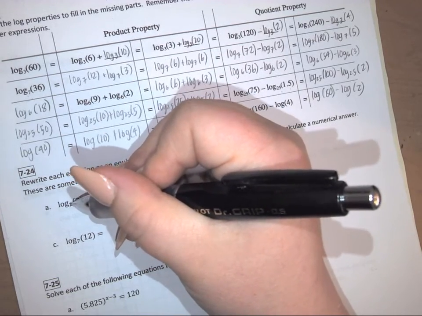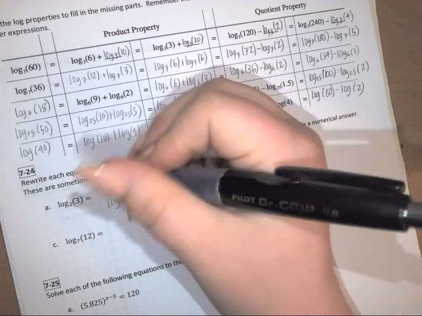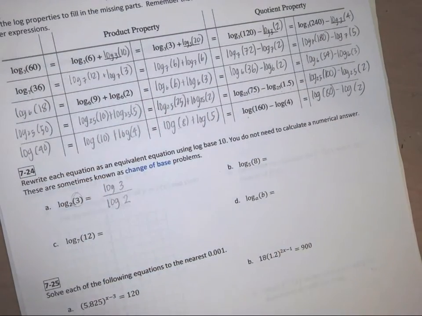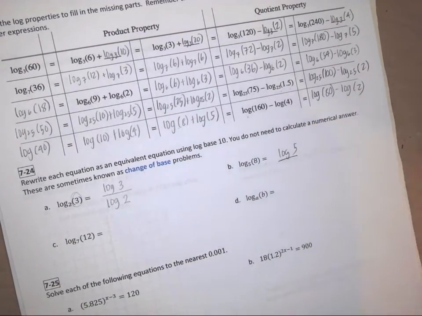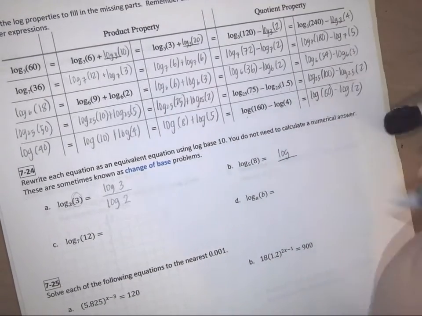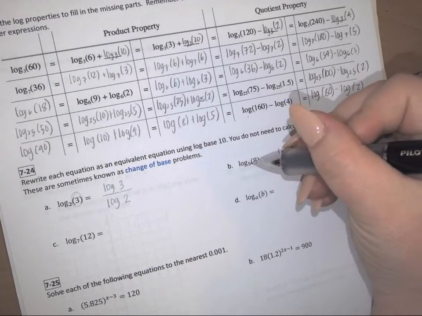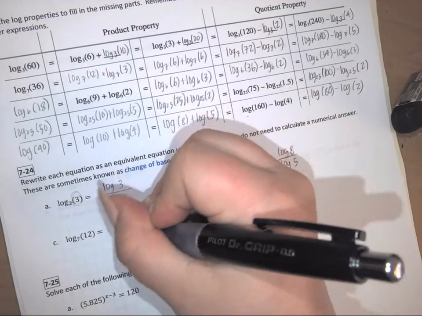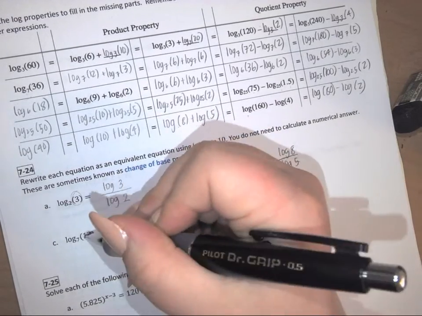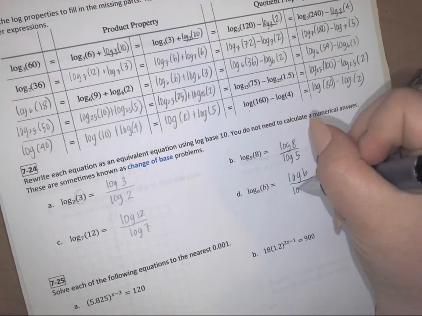So log 2 is the base, so log 2 goes in the bottom, and then this one is on top, so log 3 over log 2. Then this is log of 8 over log of 5, again, because base, bottom. Log of 12 over log of 7, base, bottom, right, and then log of b over log of a.